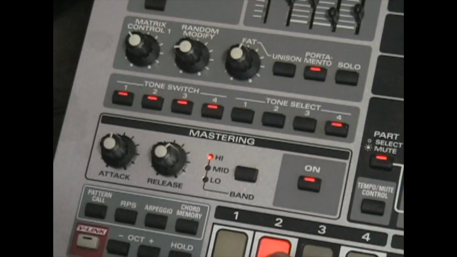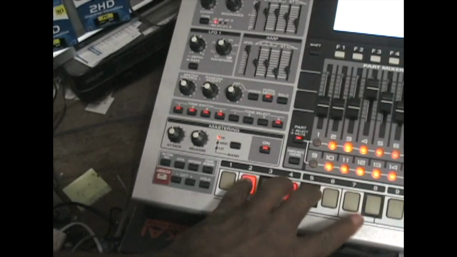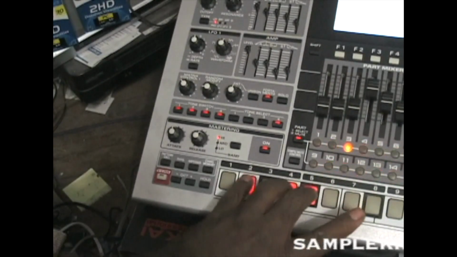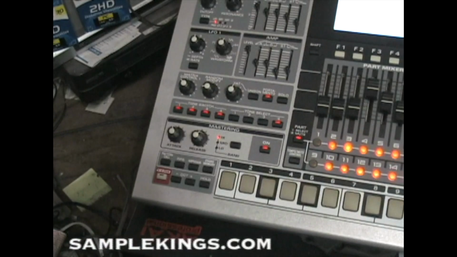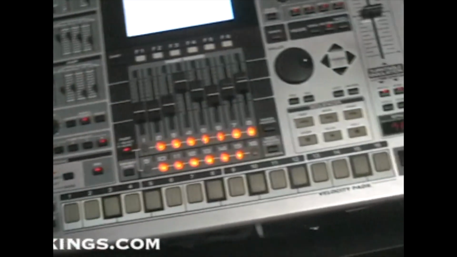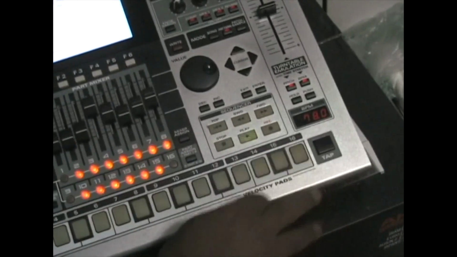And our matrix control. I'm just hitting these pads here. So I'll explain just about everything here on our machine. We also have our tap here for our tap tempo. Right there.